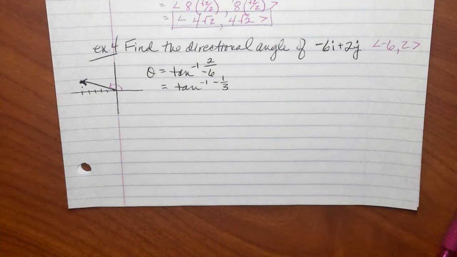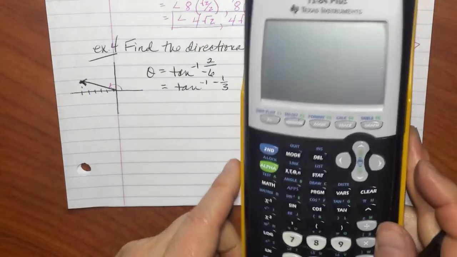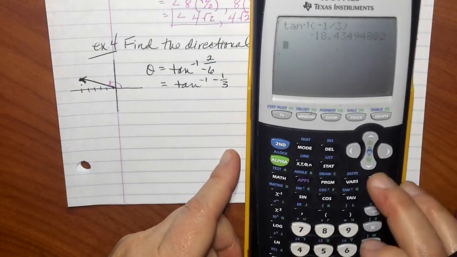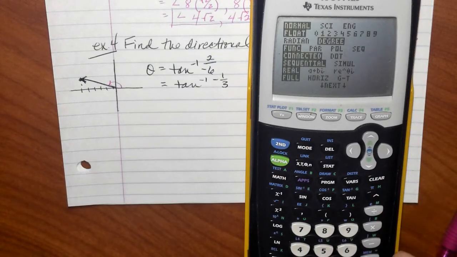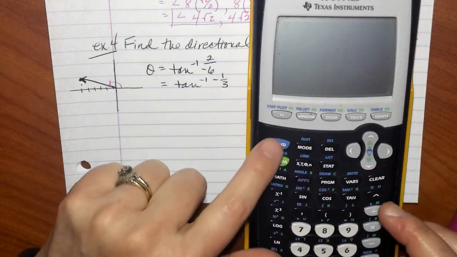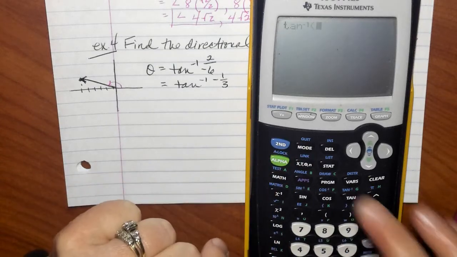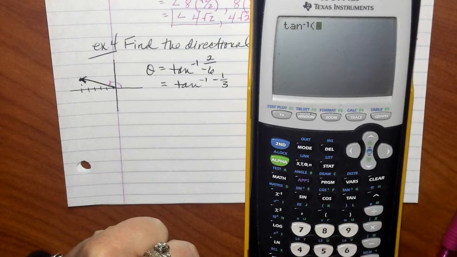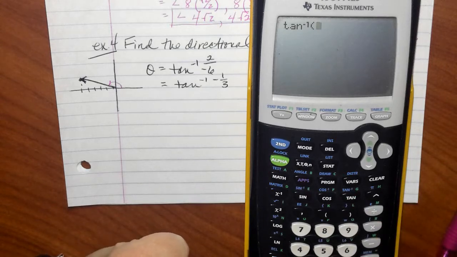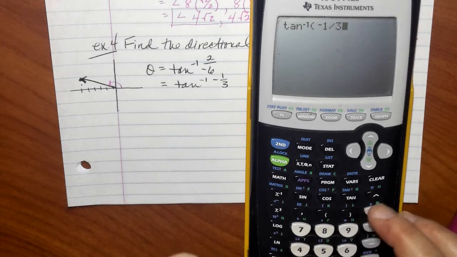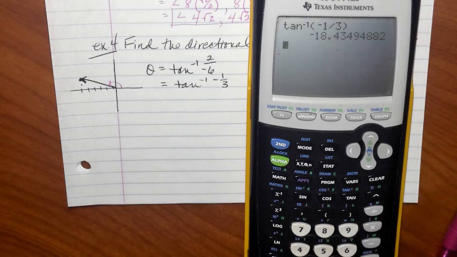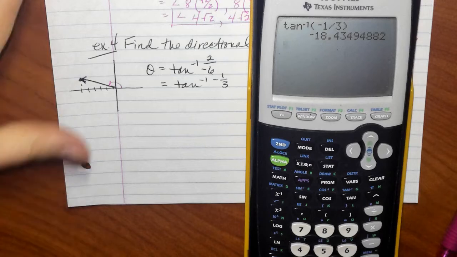And I'm going to do that on the calculator just to remind you. So we need to make sure we're in degree mode because that's what I want. I want a degree. So we're going to do inverse tangent, right there in blue, of negative 1/3. And it's going to tell me negative 18.4.